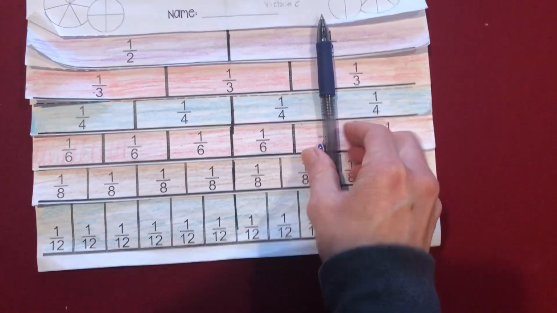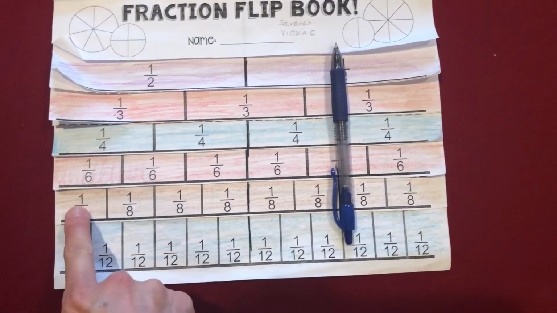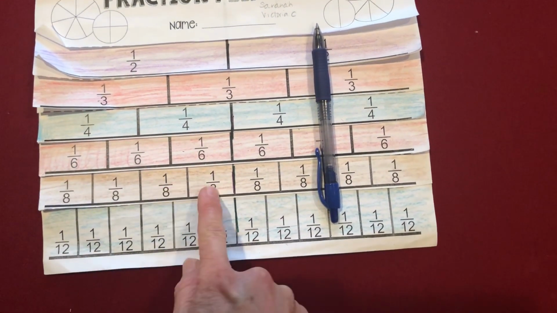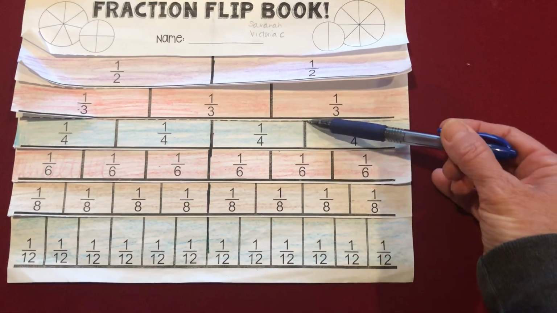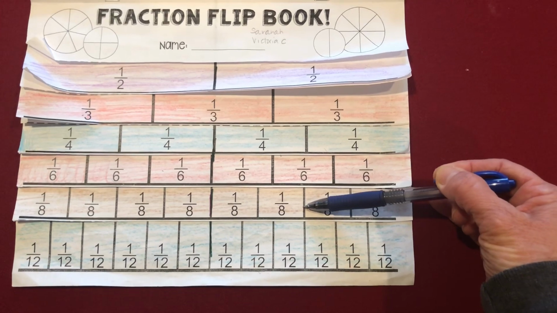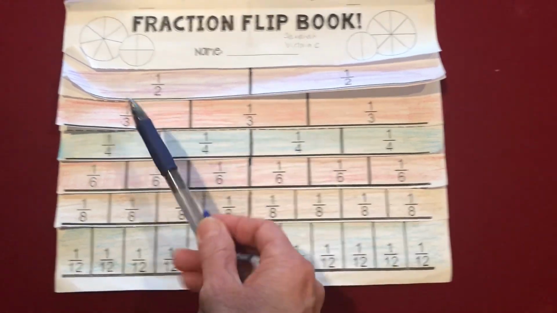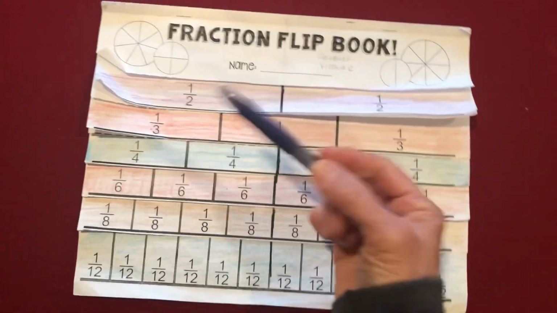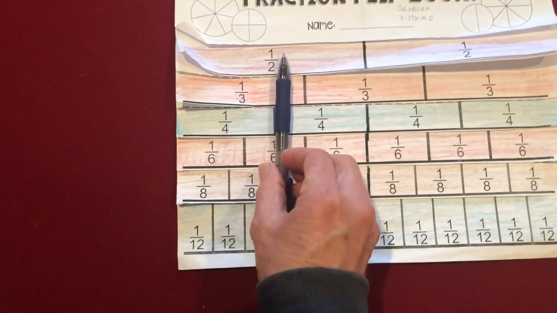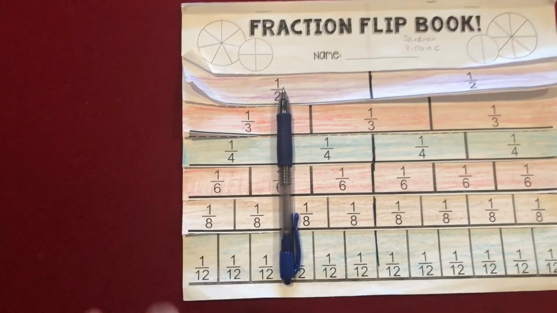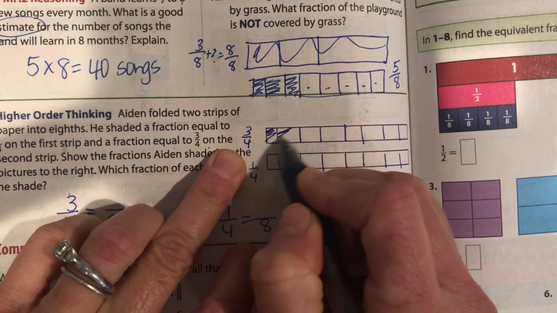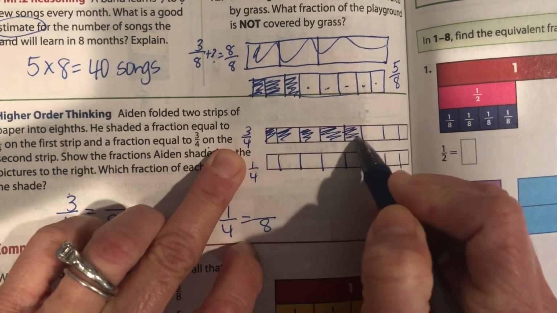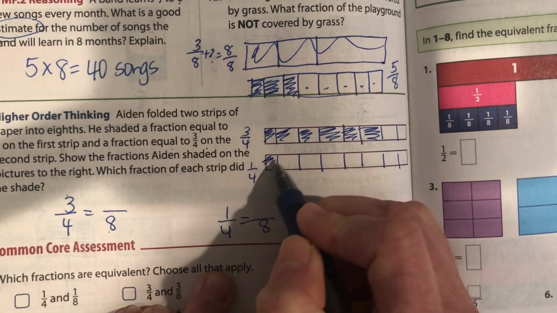Here's 3/4. So the first one, he shades 3/4, but ours is divided into 8. So that's going to be 1, 2, 3, 4, 5, 6. So the top one, he should shade in 6/8, and that's going to be the same distance as 3/4. And then the other one was 1/4 right here. And we want to know how many eighths is that, which 2/8 is the same as 1/4. So up here, he's going to do 6/8. And here for 1/4, he's just going to do 2/8.